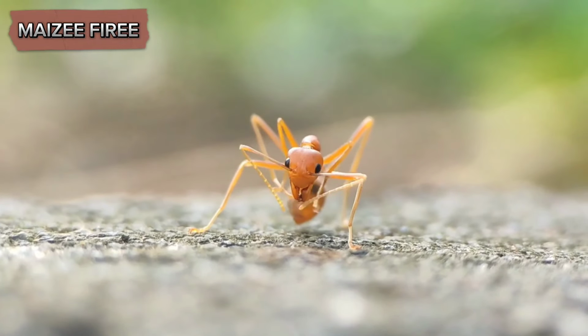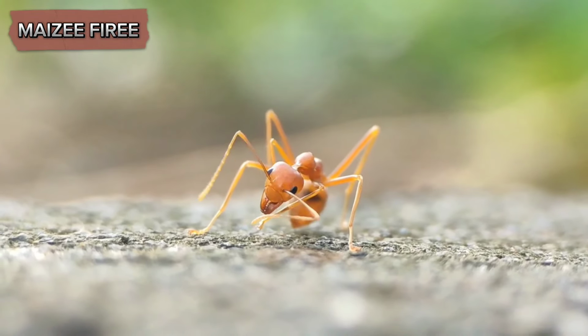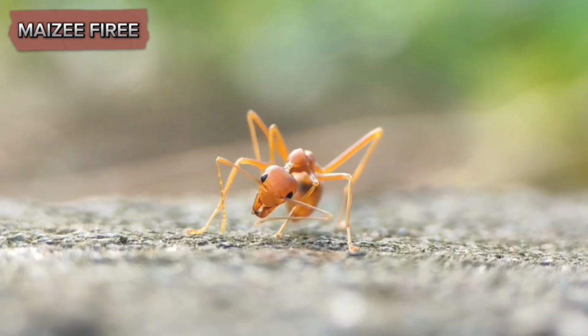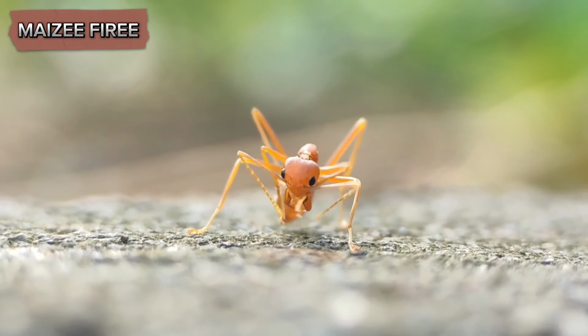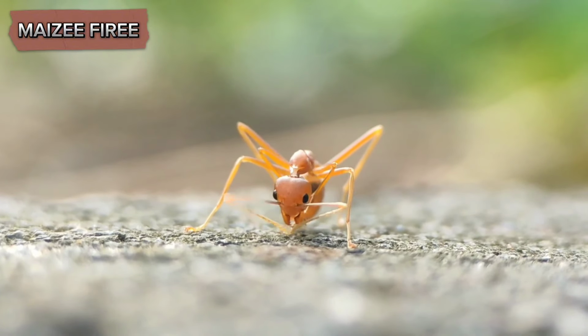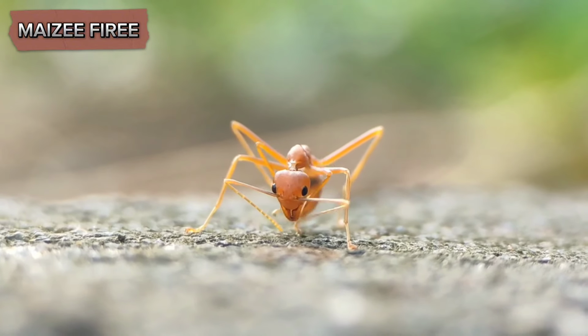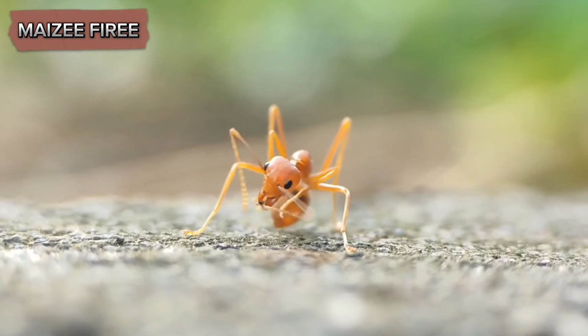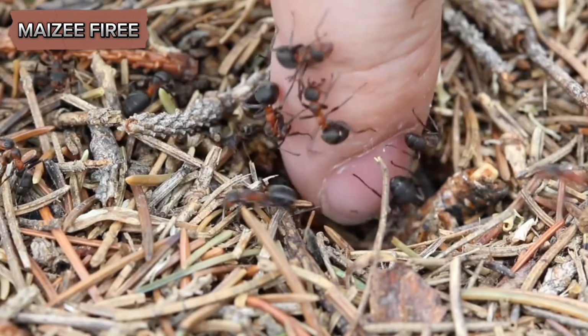Through careful observation and analysis, scientists can learn from these natural phenomena and apply their findings to a wide range of fields, from artificial intelligence to ecology, enhancing our understanding of the principles that govern the behavior of both natural and artificial systems.